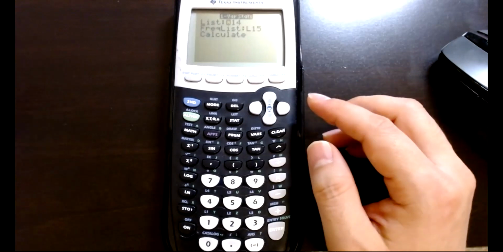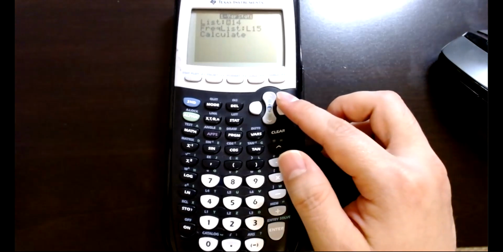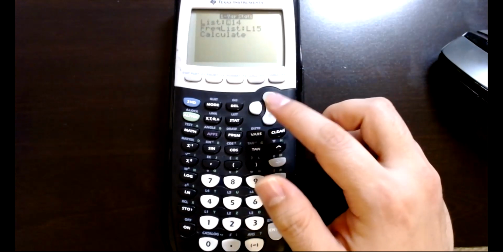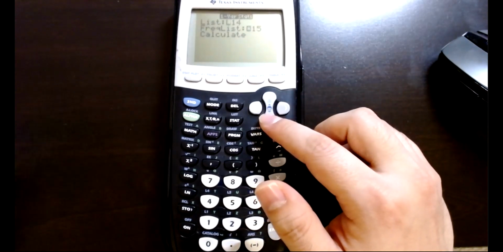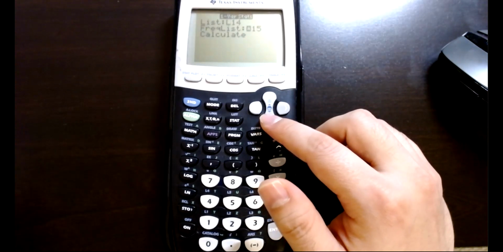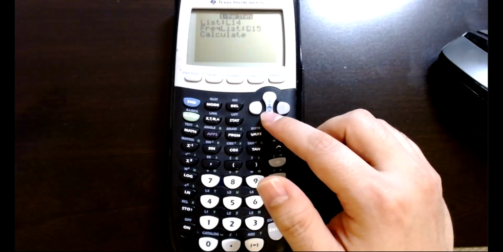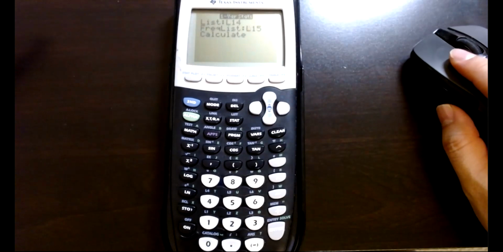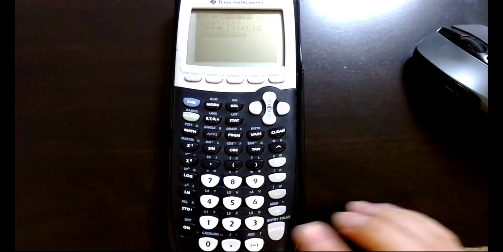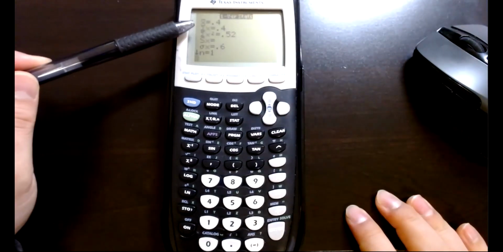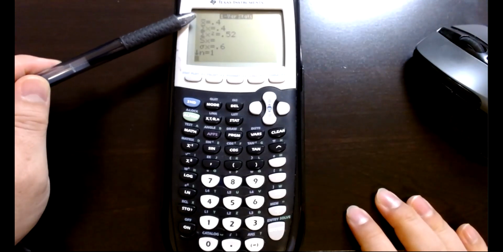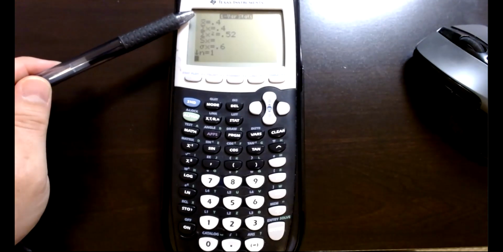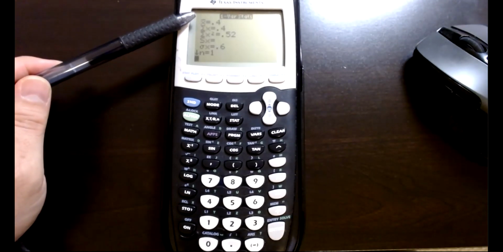Because I entered the values of the random variable in column L14, I put L14. And then for the frequency list, you enter the column name of the list of the probability. For me, I just enter the probability F15, and then you calculate. Now you see sigma x bar. Actually, x bar is the symbol of the sample mean.